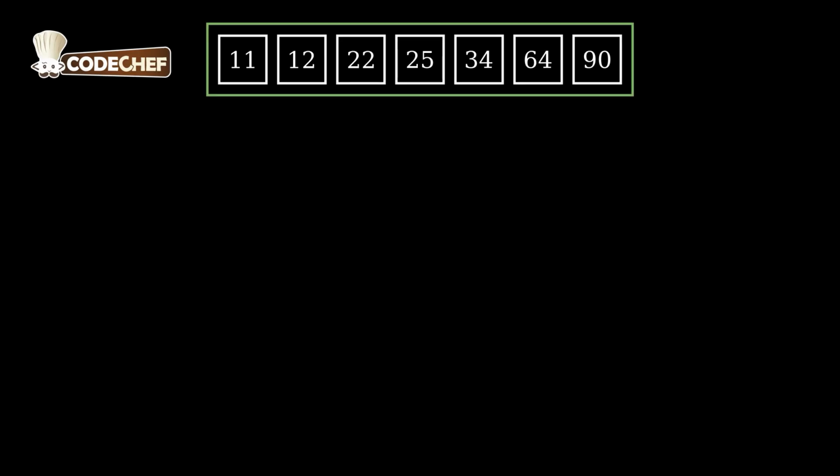And that's how merge sort works. It efficiently sorts an array using the divide and conquer technique. The time complexity of merge sort is O(n log n) in all cases: best, worst, and average. This is because the array is always divided into halves, and merging takes linear time.